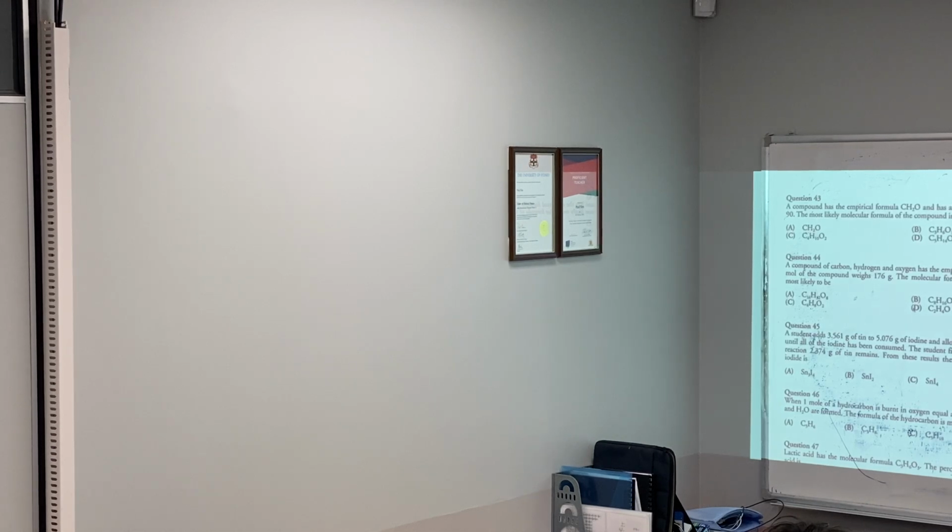So to get the actual molecular formula, we need to know the actual molar mass of the molecule. This is given as 90 grams per mole. Thinking about 90 grams per mole, this is made up of carbon, hydrogen, and oxygen. So let's break down the 90 grams per mole, the total mass.